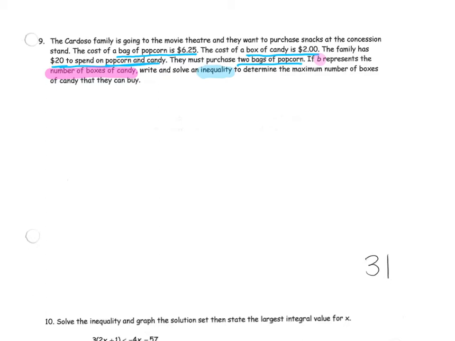Inequality, there should not be equal signs. You should not see any of that. You should be seeing greater than or equal to, less than or equal to, greater than, or less than. So none of this equal sign nonsense. And we want to determine the maximum number of boxes of candy that they can buy. So let's go back to the beginning, guys, all right?